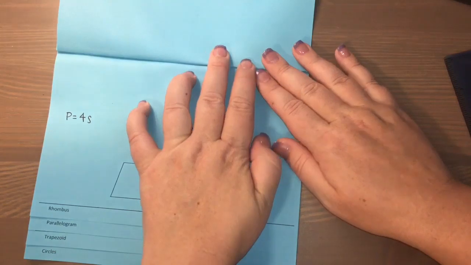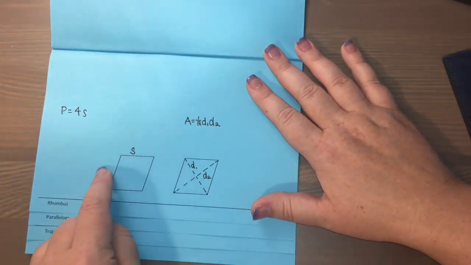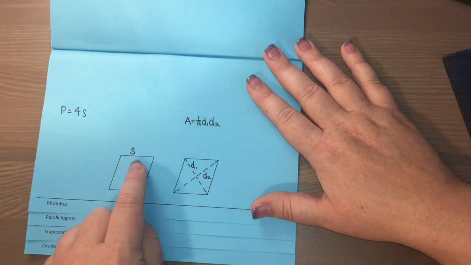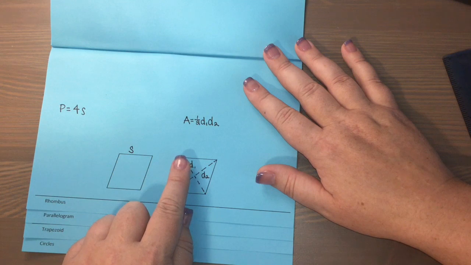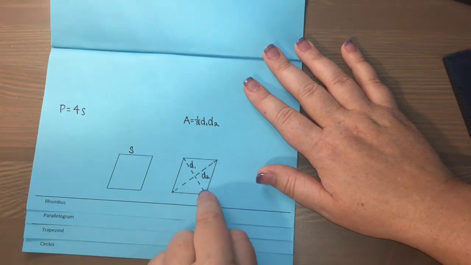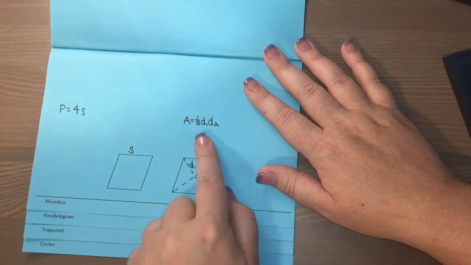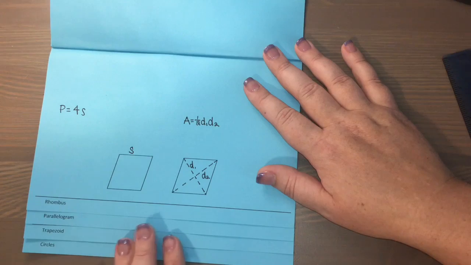A rhombus, again with a rhombus, it's kind of like a square. All the sides are the same. So if I just multiply this side length by 4, I can get my perimeter. To find the area of a rhombus, we have 2 different diagonals inside our rhombus. So we just would do 1/2 times the first diagonal times the second diagonal.